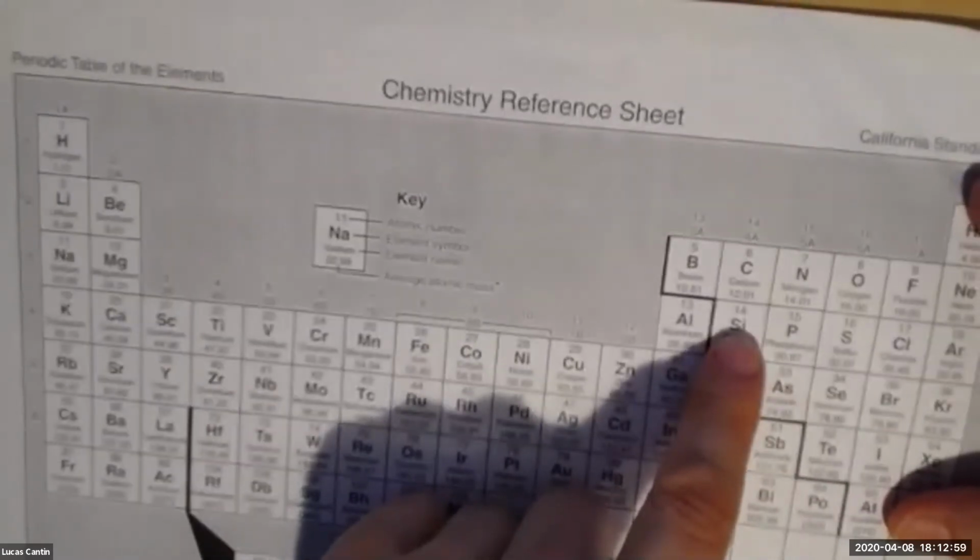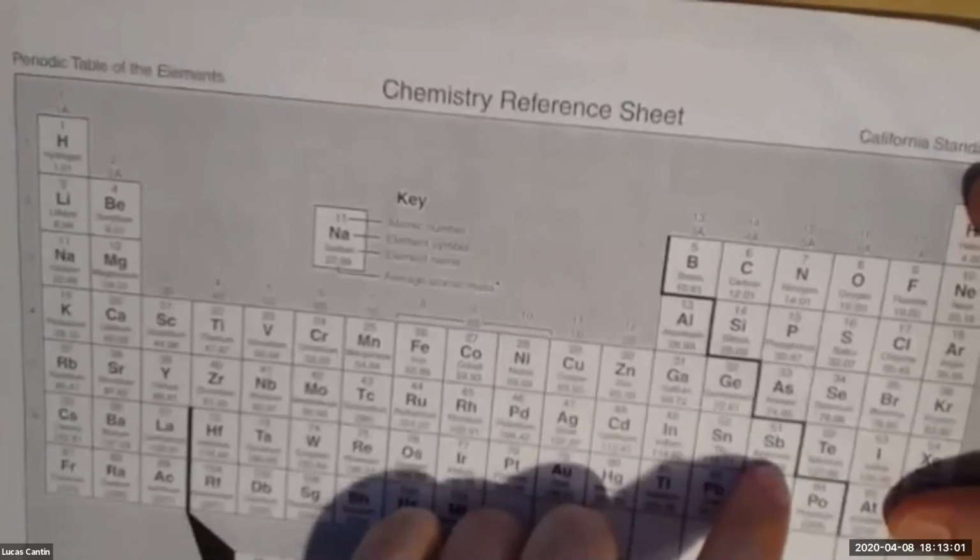Whereas if I had germanium, let's say antimony. Antimony is also a metalloid. Which side is it on? It's on the left of this. See this zigzag divider? So if antimony is a metalloid but it's on the left, it's going to be treated like a metal.